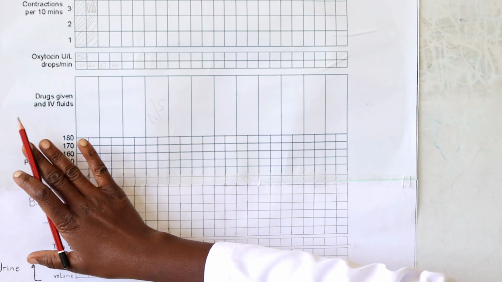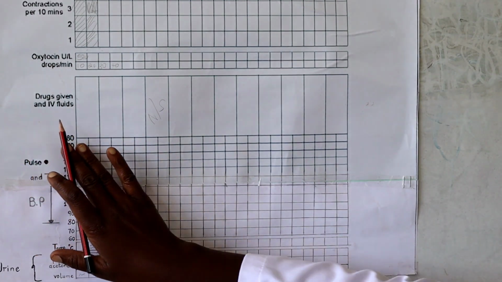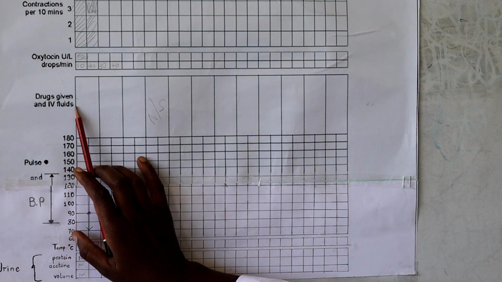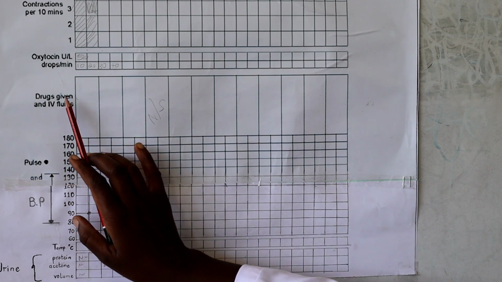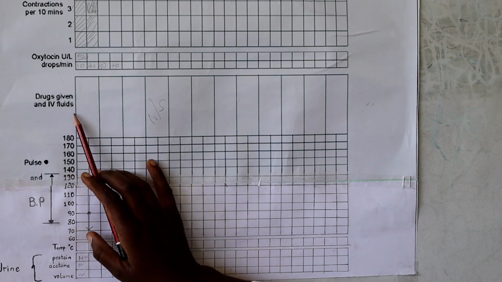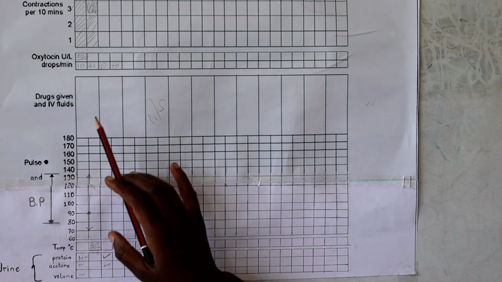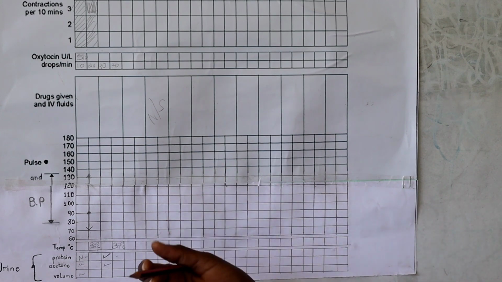When you look at this partogram once again, viewers, we can see this section here that is written drugs given and IV fluids. This section is important for us because at some point during management of these women in labor, we may have the need to manage them using different drugs or additional drugs.